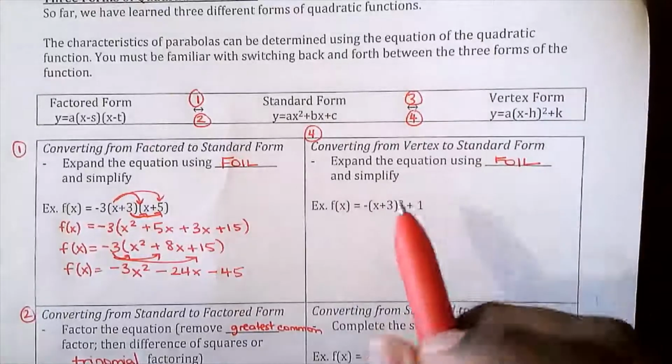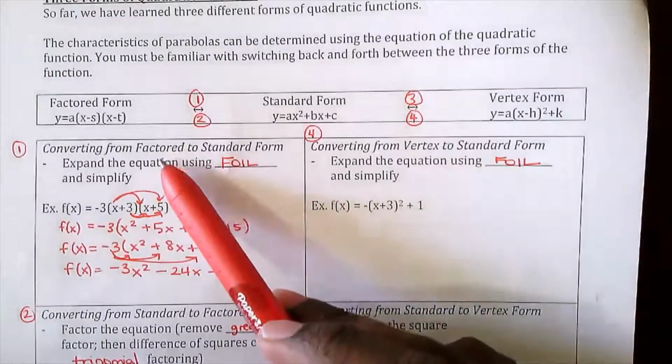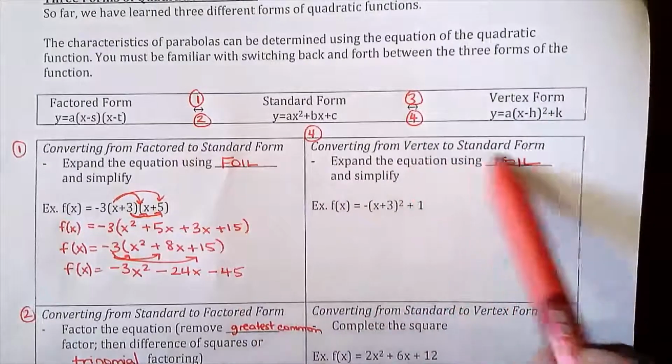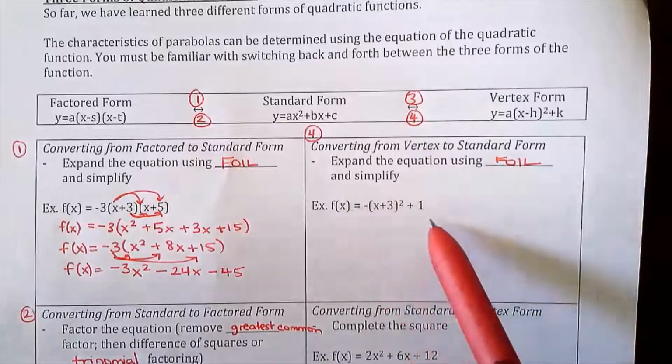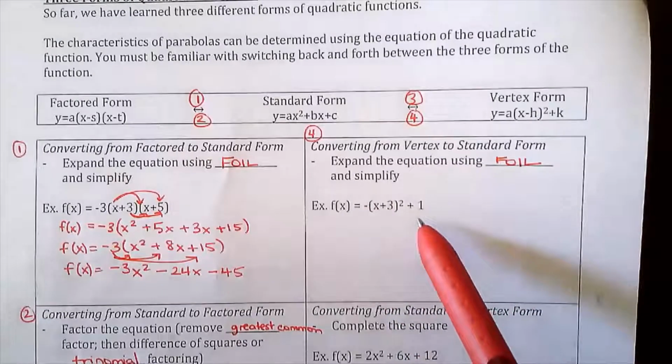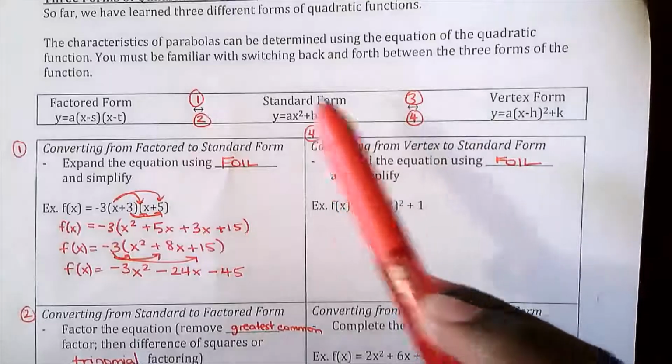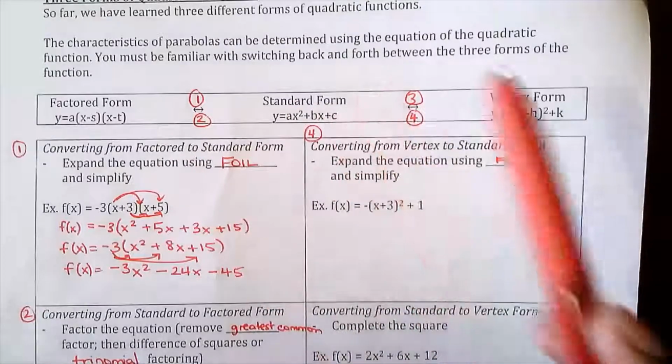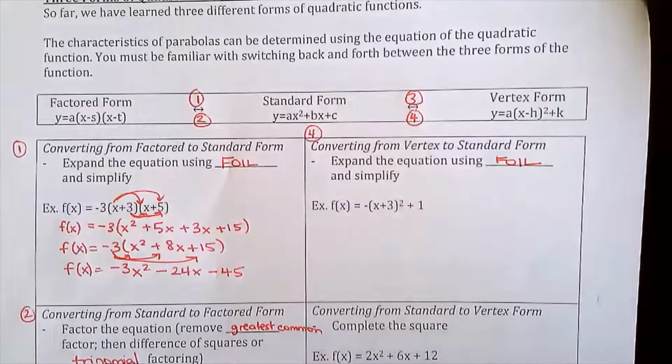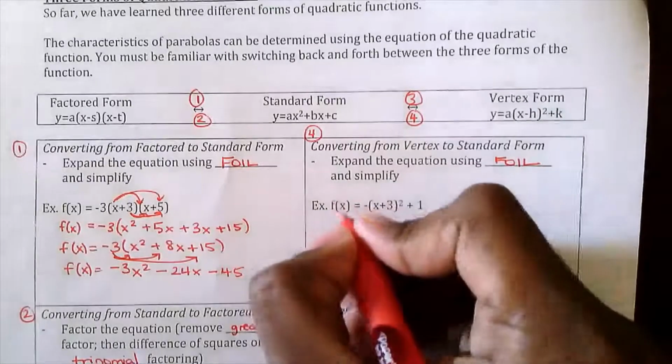So what you should notice is regardless of what form you're in, whether you're factored or vertex, to get to standard form, it's just purely multiplication and FOIL. It's to go from standard to factored and to go from standard to vertex that requires special processes.